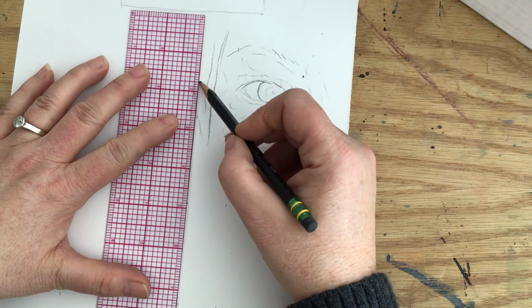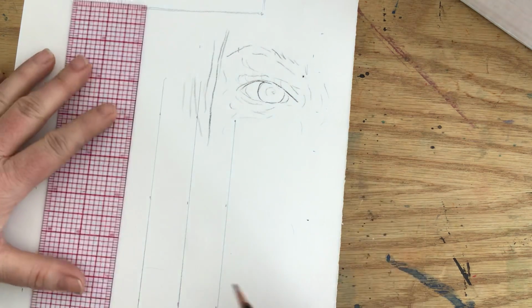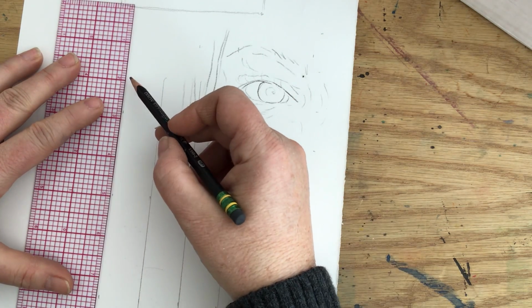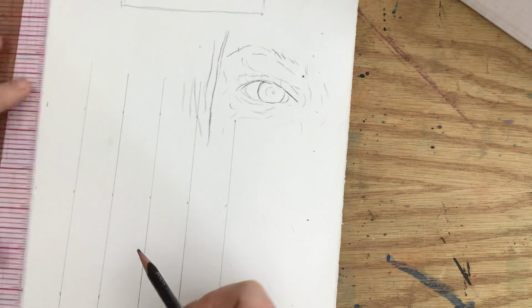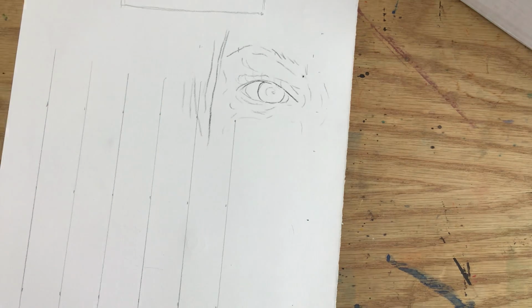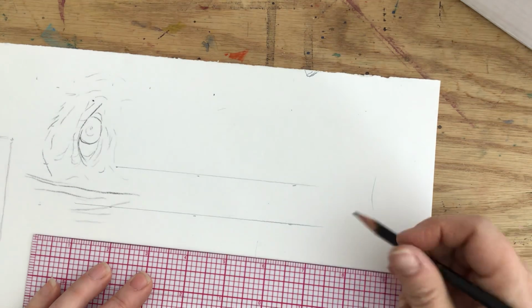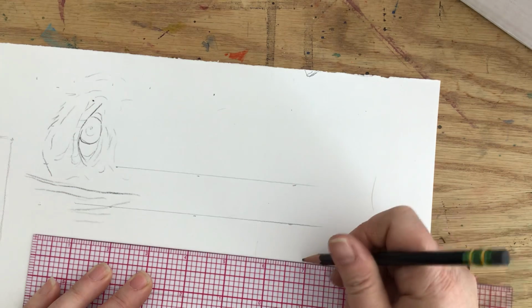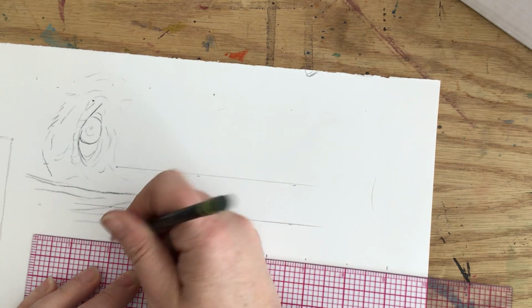Very carefully. And we will continue to work on this tomorrow because this is going to take me a while to complete. But you can see that I'm going to just grid this section of my paper, and then make my contour line drawing.